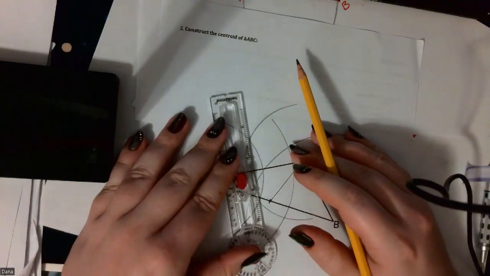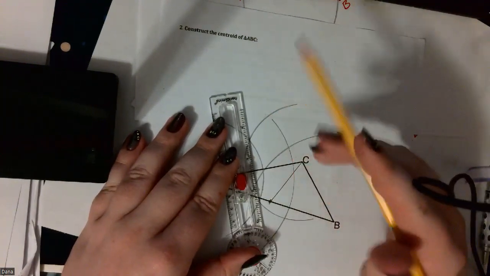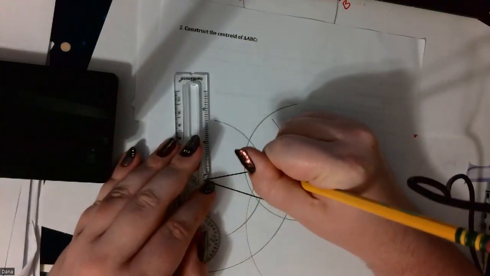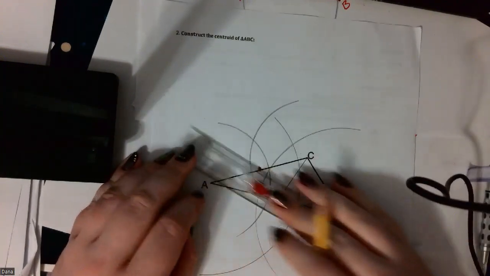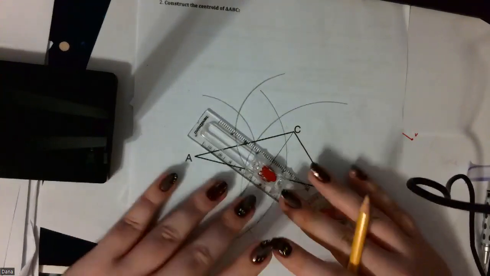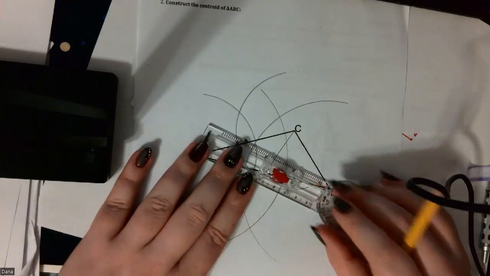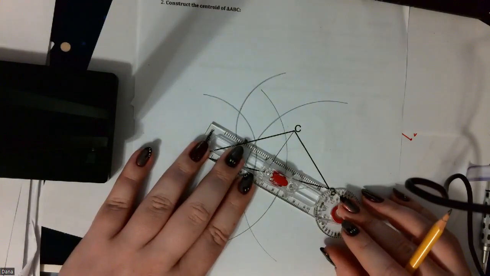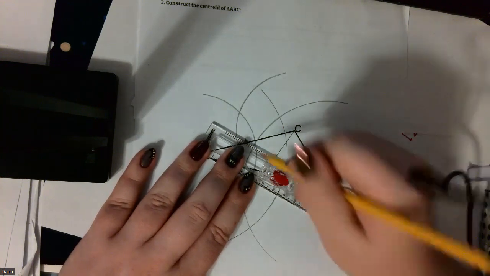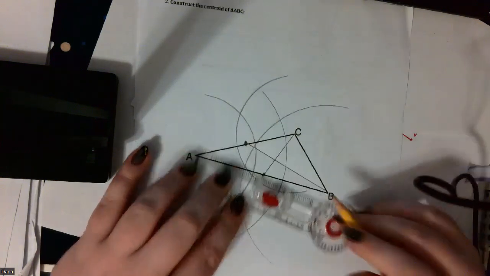We have two intersection points. So again, I could construct a perpendicular bisector, but I do not have to. That is not what we are looking for here. And when you have multiple medians going on, to have the perpendicular bisectors drawn as well would just be overcomplicating it. So we take the midpoint and we connect it to B, the opposite vertex, to get another median.